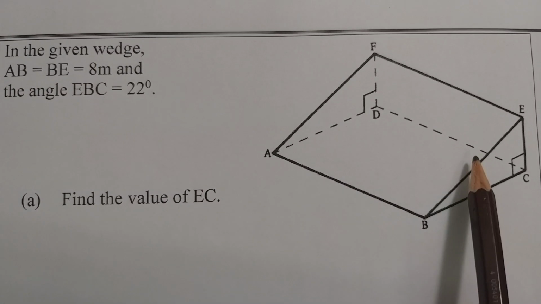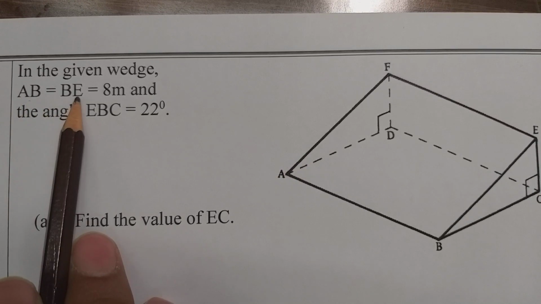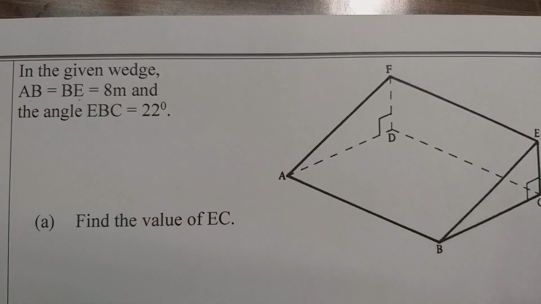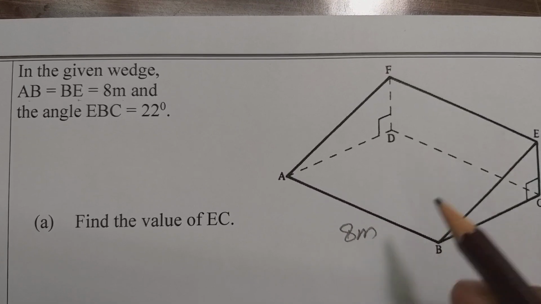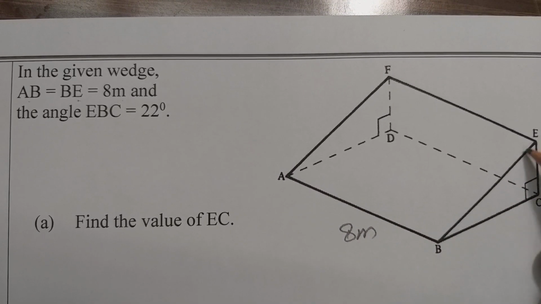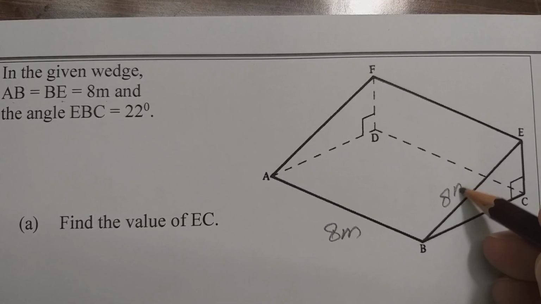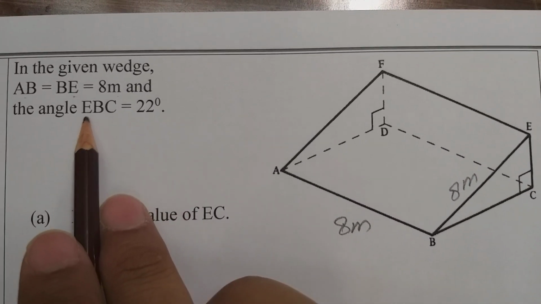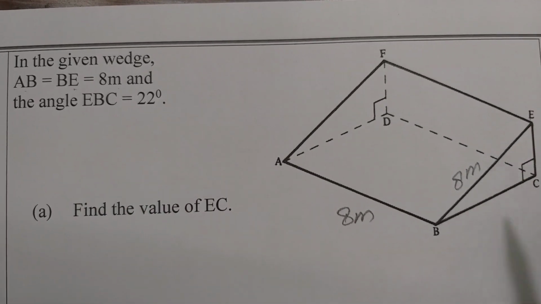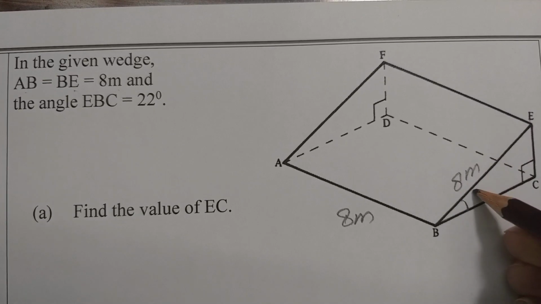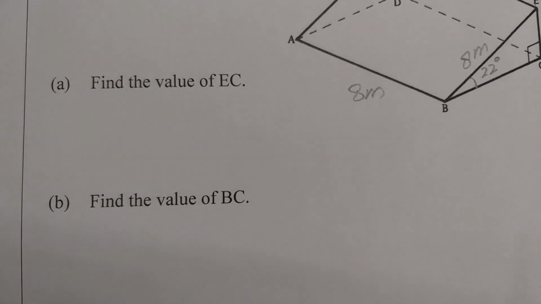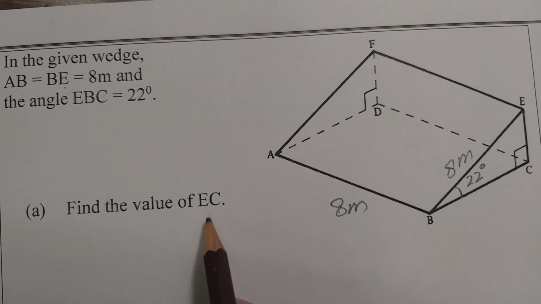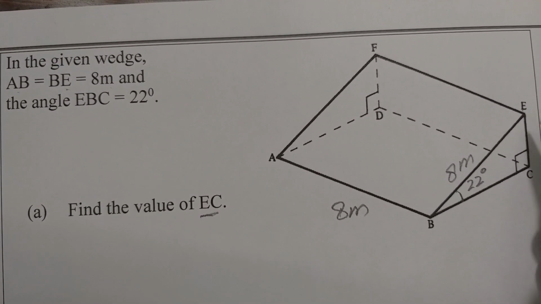We first plot the values here: AB equals 8 meters, and BE, which is also 8 meters, and we are given angle EBC, which is equal to 22 degrees. Use this information, find the missing value of EC.